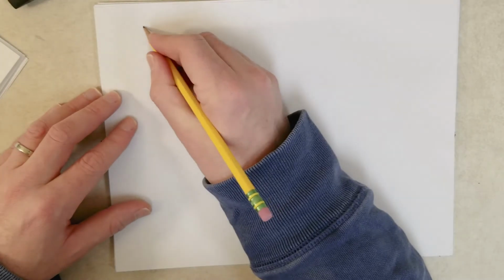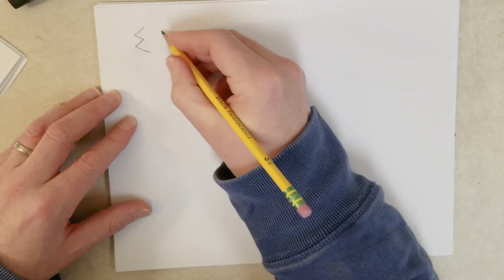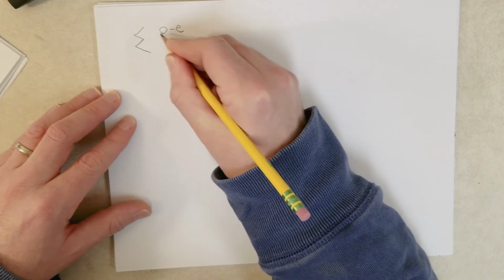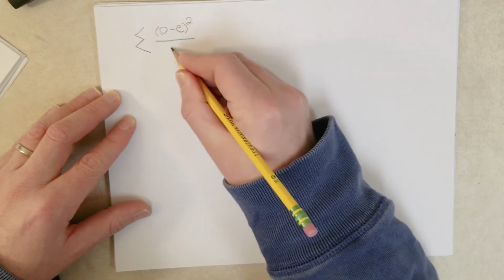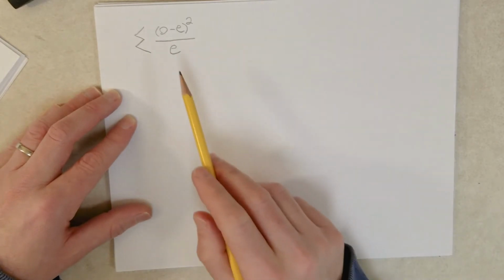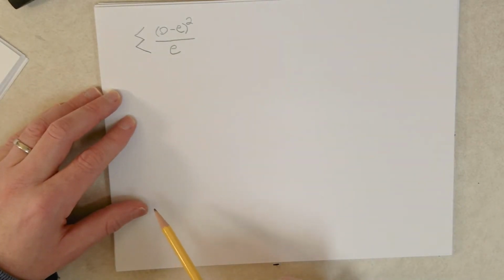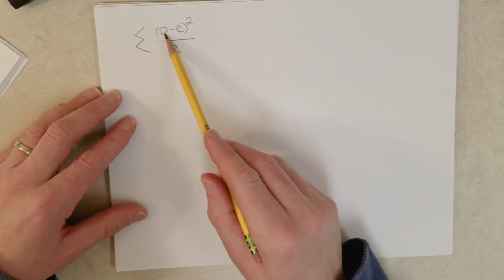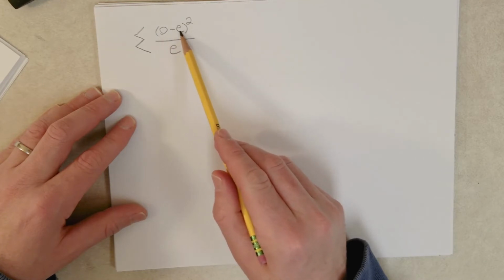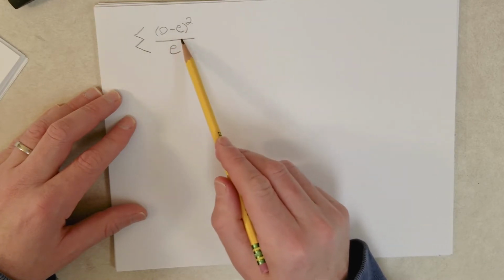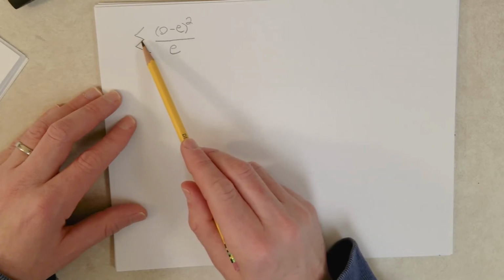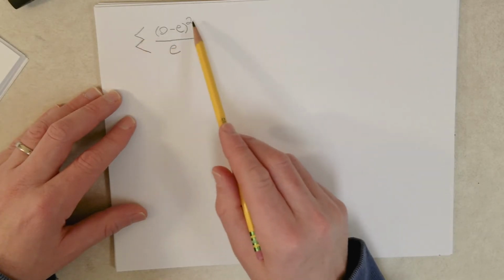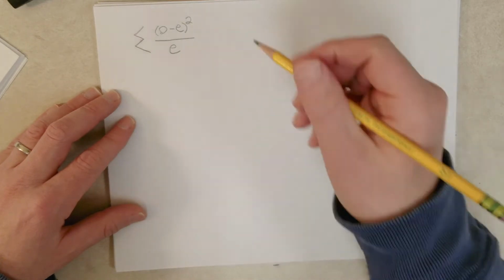There is an equation that you won't need to remember because I will always give this equation on a test or a quiz. But you need to know how to use it. O is for observed, E is for expected. You're going to square that and divide it by the expected. This symbol means you need to sum up this value for the different categories.